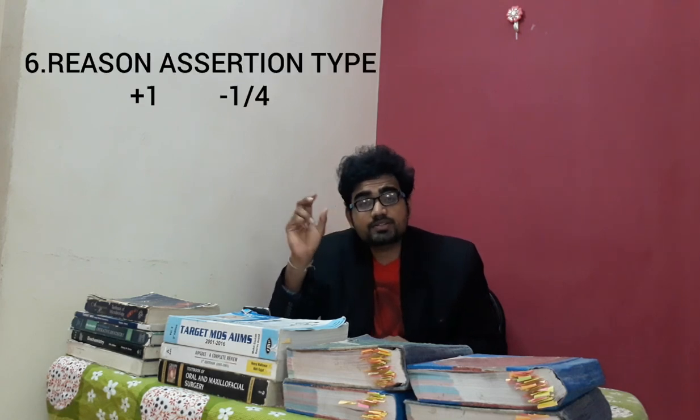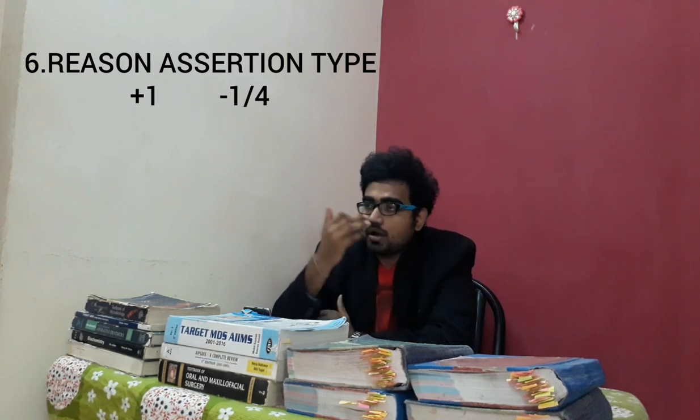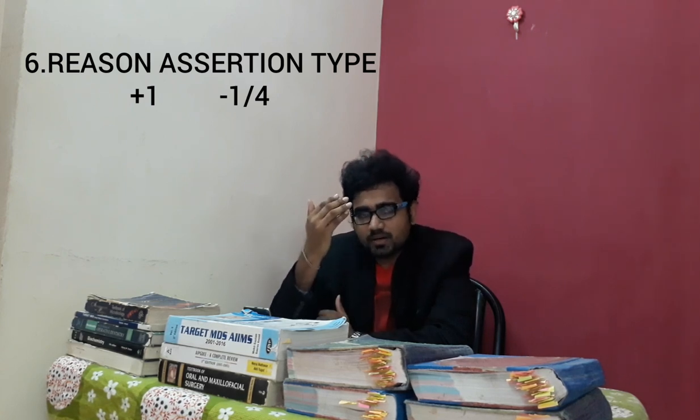And next is the reason assertion type. What is reason assertion type? This is very simple. Okay. For example, what is an assertion? Assertion is nothing but a strong statement, a fact or belief. And I'm giving a reason for the assertion. For example, I'm saying that all the crows are black in color. That is an assertion. And the reason for that is the color of the crows is biologically inherited.